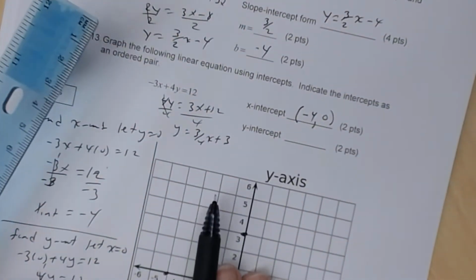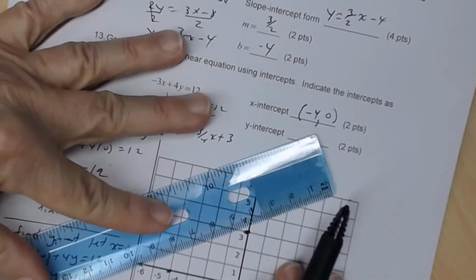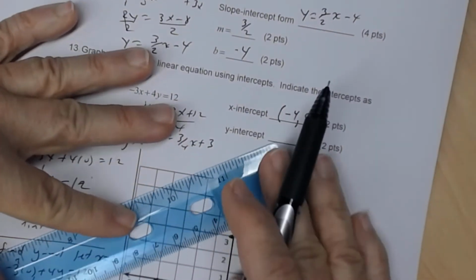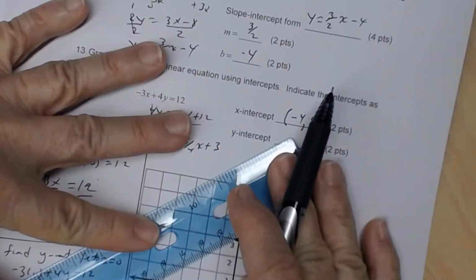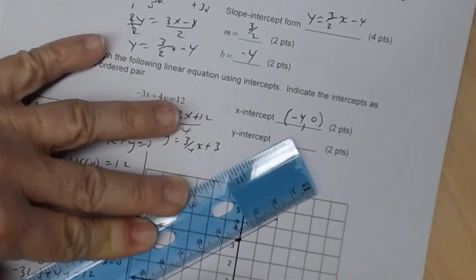All right, but again, you didn't have to do that. You didn't have to know anything about slope to do this problem. You just had to follow directions. It had to be intercepts. All right, and so there's your graph. That's all you had to do.